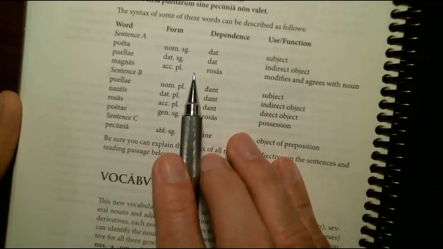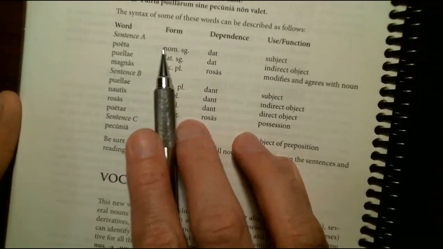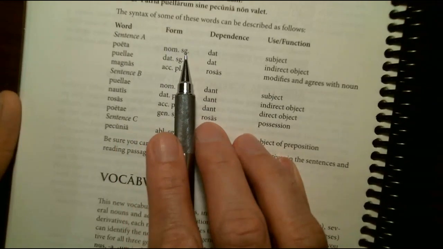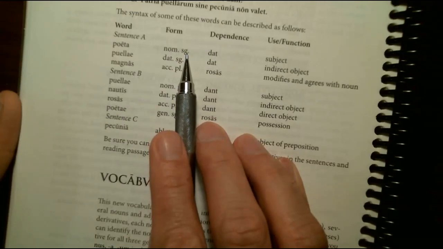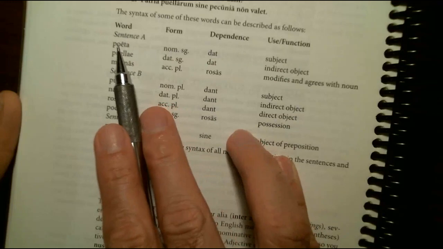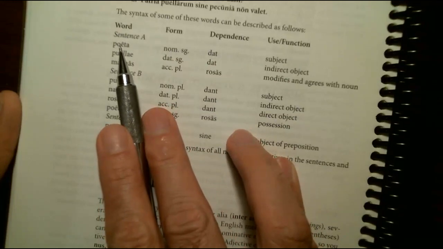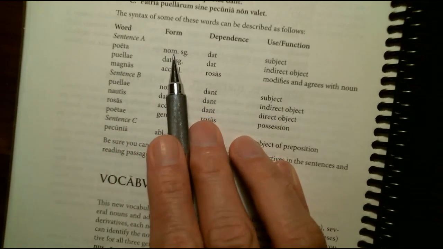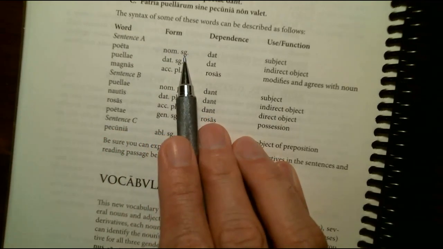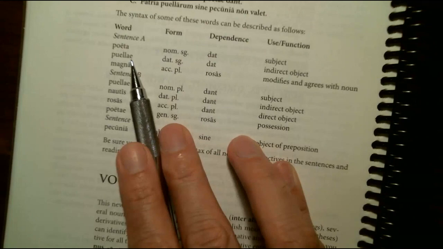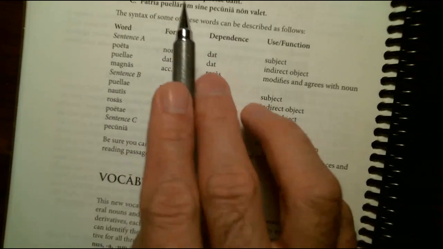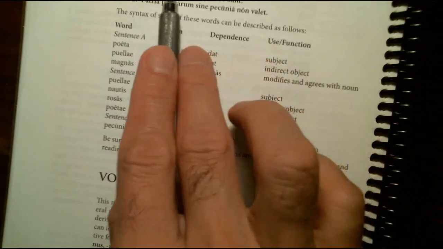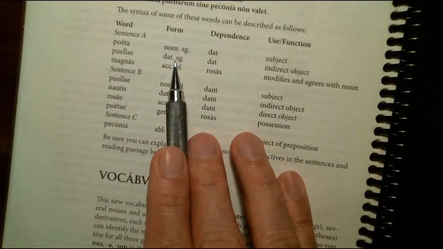Okay, so yeah, they're not talking about gender yet here. This is what you call declining, or excuse me, parsing. So you have poeta, and you're breaking it down, cutting it up, parsing it into its nominative and singular. Poetae, dative singular. So they're breaking down this sentence for us that we just did, right? We just did all that.